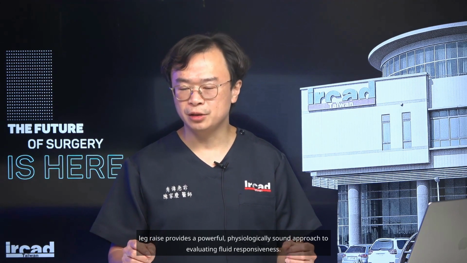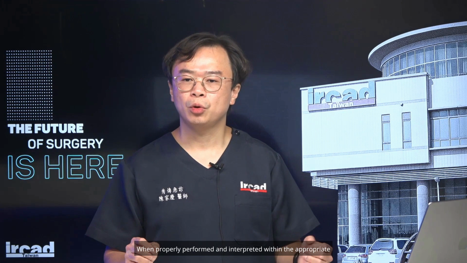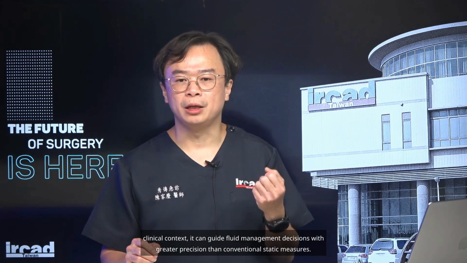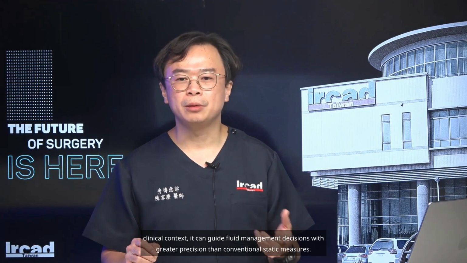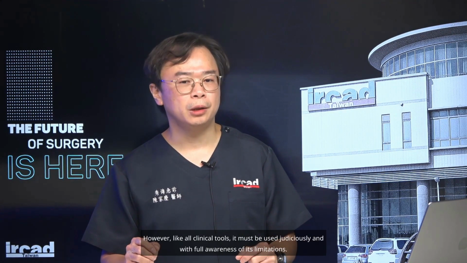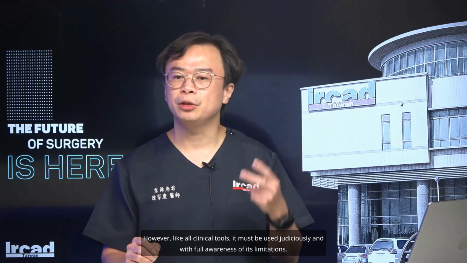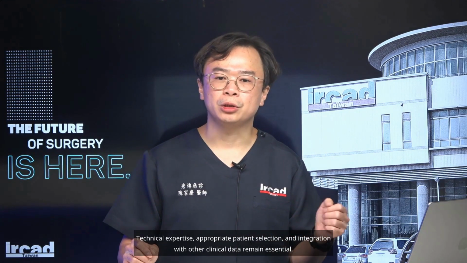Conclusion. LVOT VTI assessment, combined with dynamic maneuvers like passive leg raise, provides a powerful, physiologically sound approach to evaluating fluid responsiveness. When properly performed and interpreted within the appropriate clinical context, it can guide fluid management decisions with greater precision than conventional static measures. However, like all clinical tools, it must be used judiciously and with full awareness of its limitations. Technical expertise, appropriate patient selection, and integration with other clinical data remain essential.